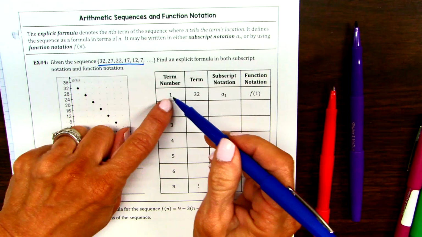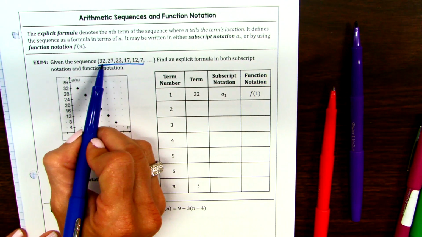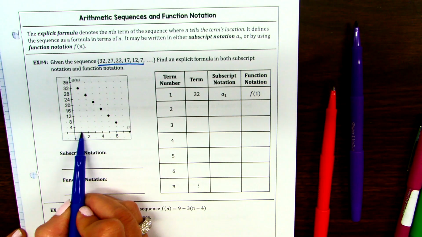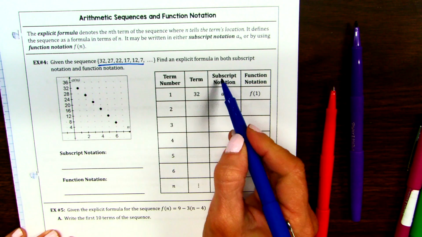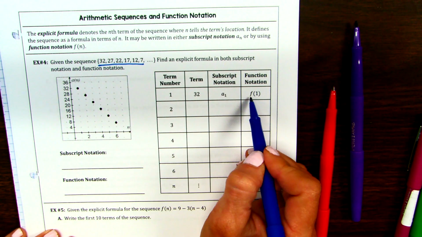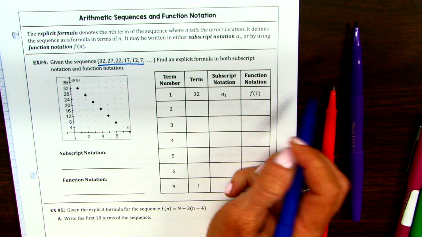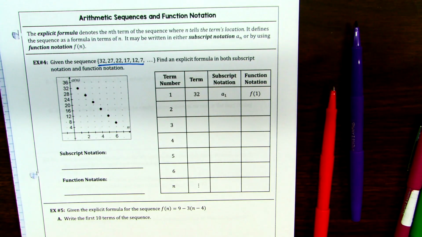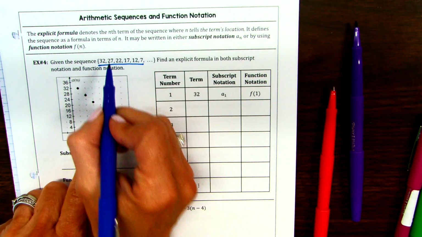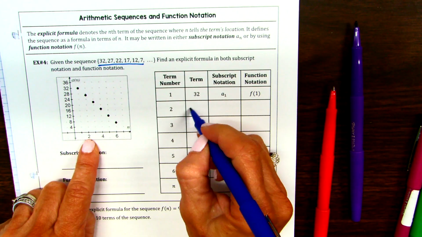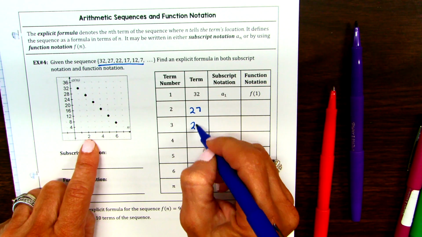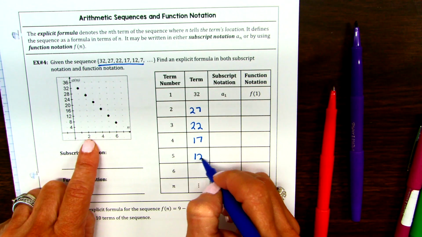So the first term is 32, right? The first term is 32. You can also think of that as an ordered pair of 1, 32. You can also call that A sub 1 or F of 1. All the different ways you can think of that one point. Okay? The second point would be 27, and then 22 and 17 and 12 and 7.